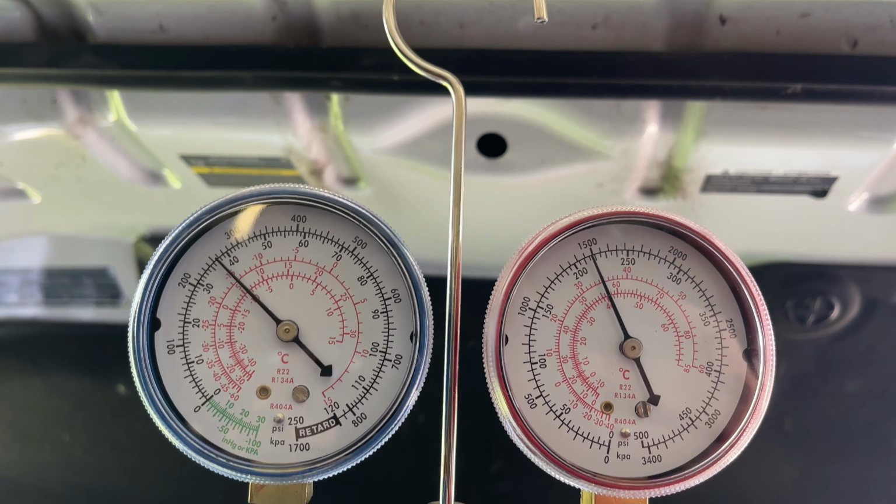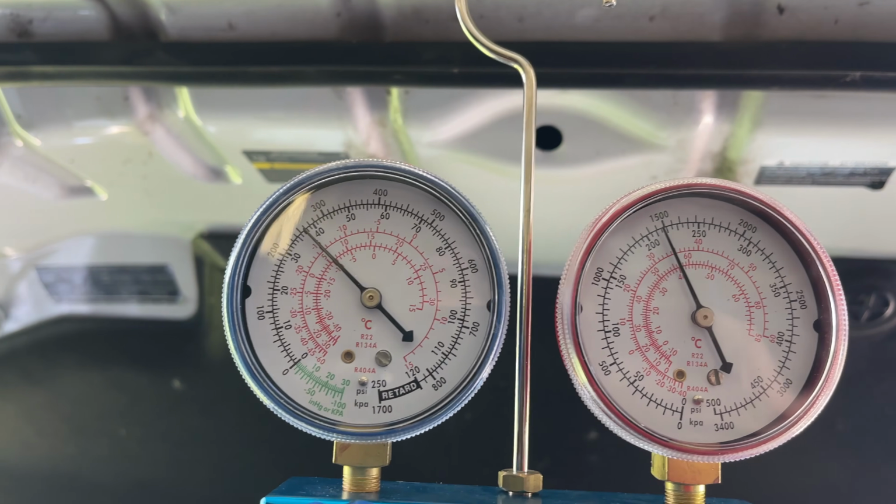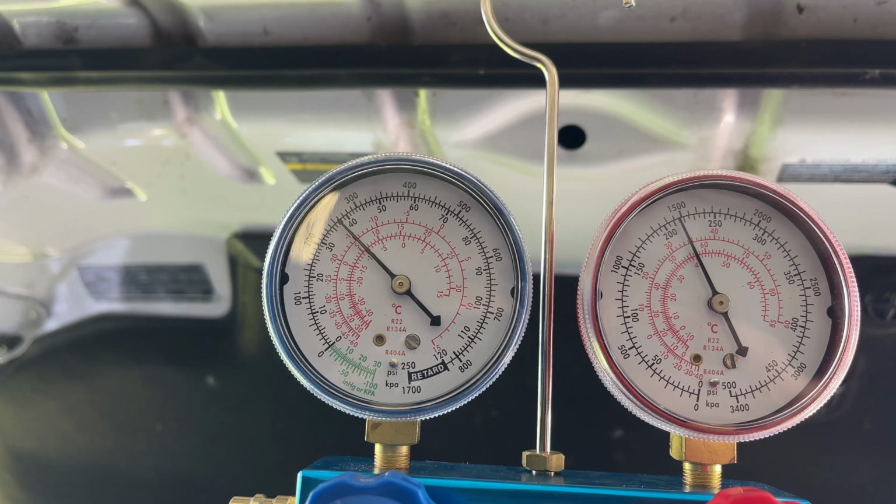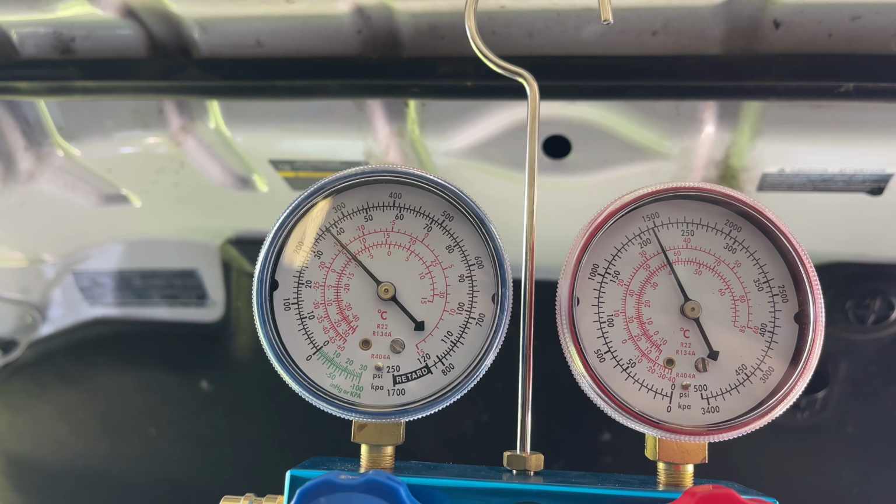I mean, seriously, this thing pulled down to right at 40 degrees, and that's just sitting here idling. If it's running down the road and you've got better airflow across the condenser, it's going to do even better. Just sitting here at idle, I was running 35 psi on the low side, about 225 on the high side, which with the heat we're having out here today, that is perfect, ideal.